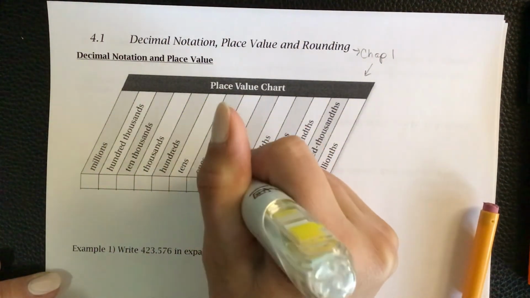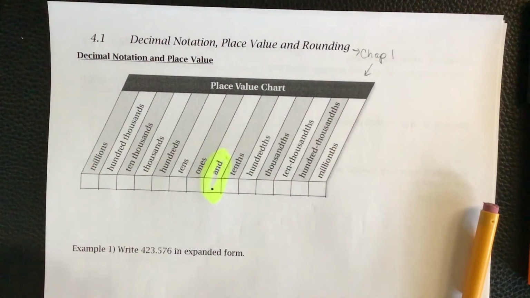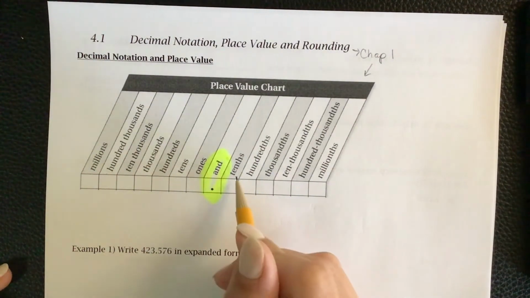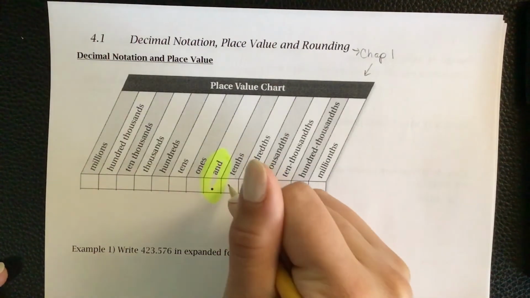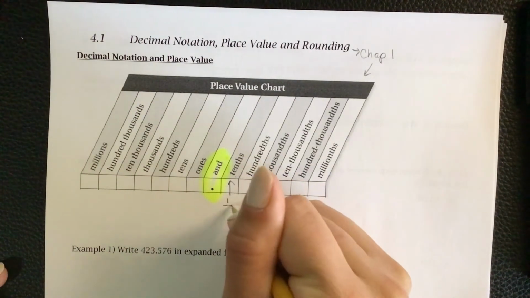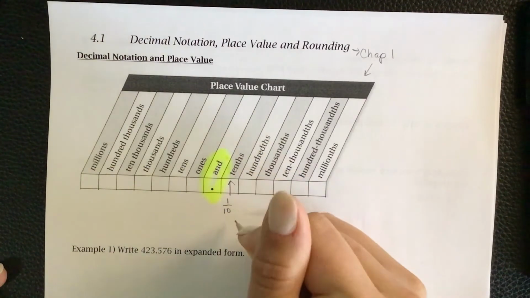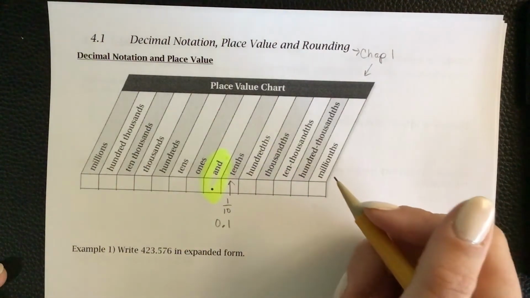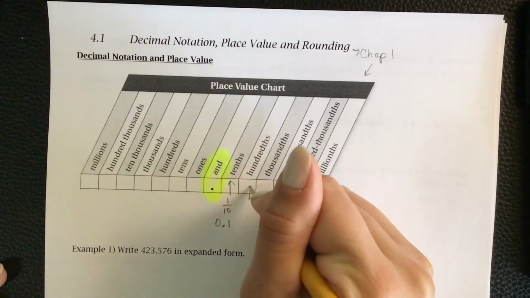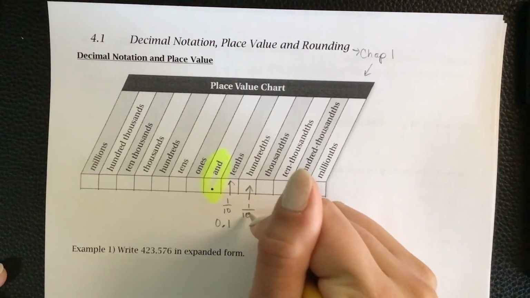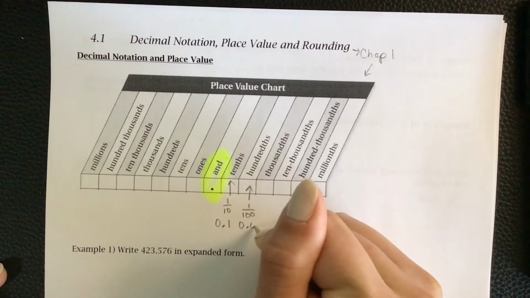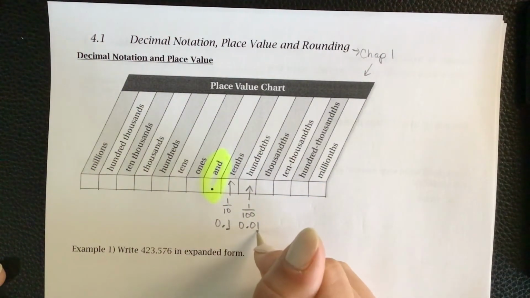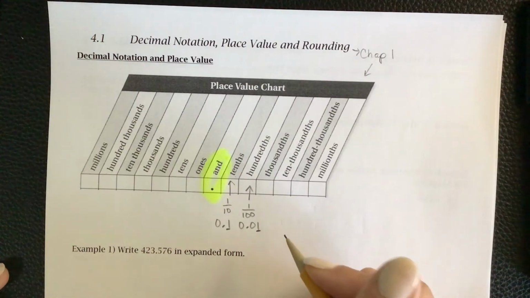And the decimal we focus on, we call it "and." It's a very important word. So we would say 1 and 1/10. That's what this stands for here. So we have 1/10, or we would see it as 0.1. Hundredths would be 1 over 100, or 0.01. This is the tenths place. The second one would be the hundredths place.